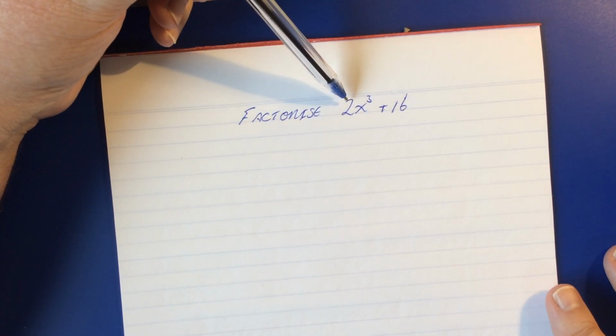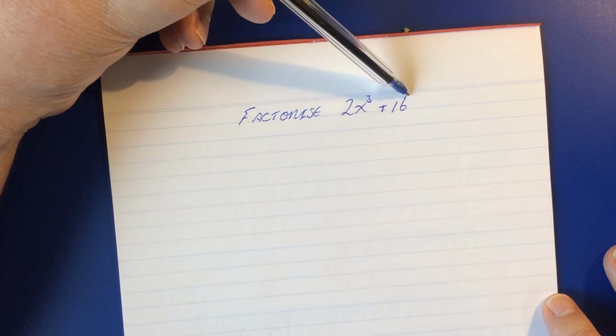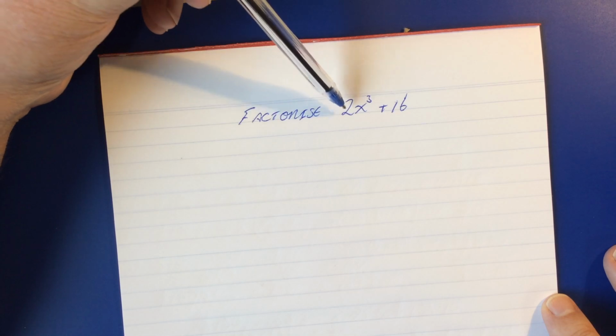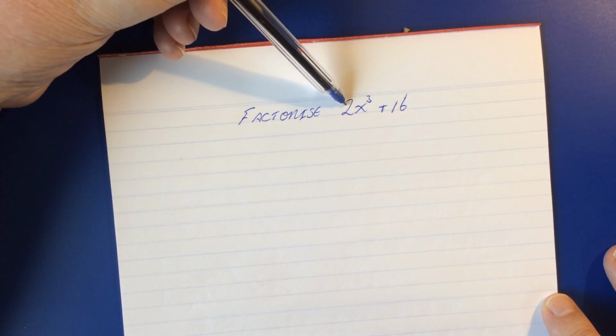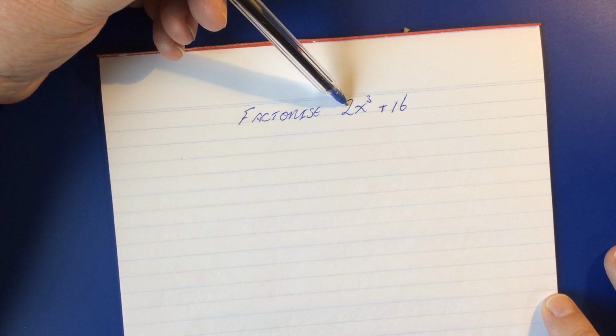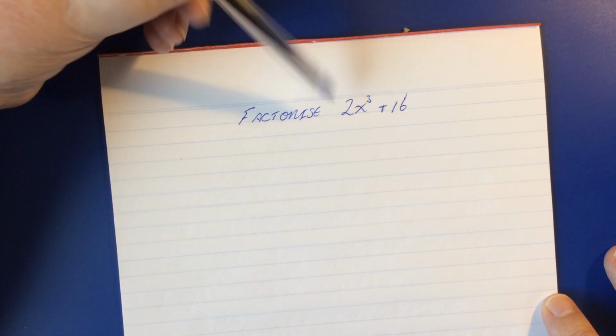Factorizing. So our job is to factorize this expression. Now, it's possibly not immediately obvious to people what it is that we're dealing with here. So I have a general approach, which is that I go for simple stuff. I say to myself, is there some way that I can extract a common factor?